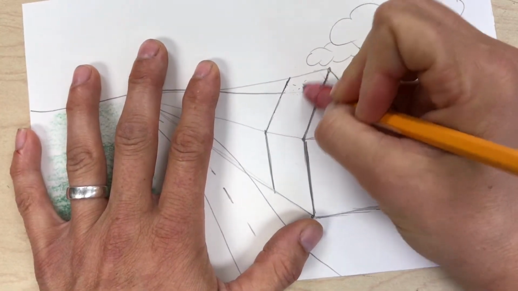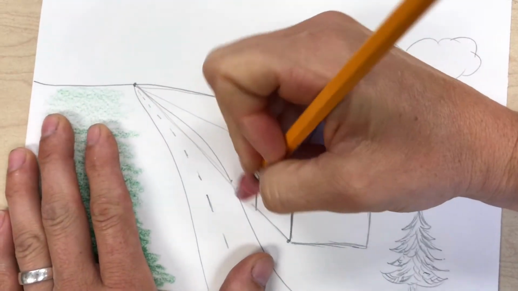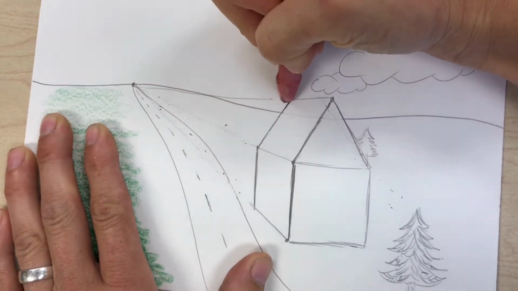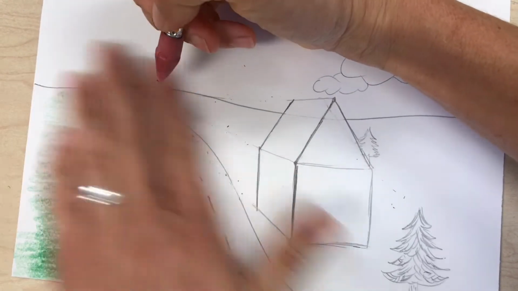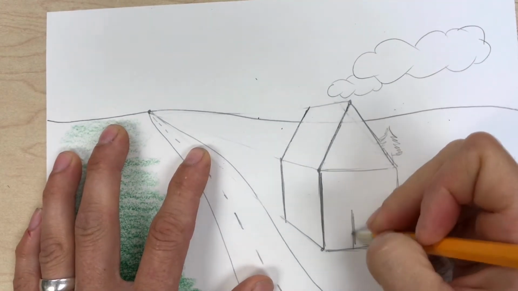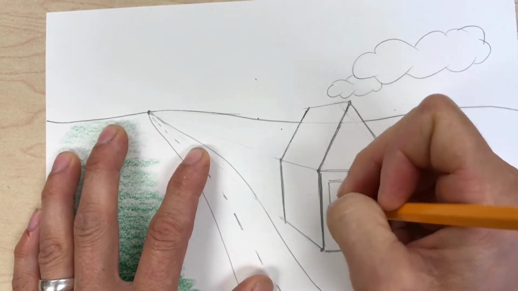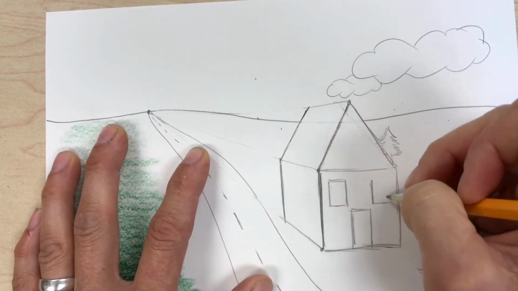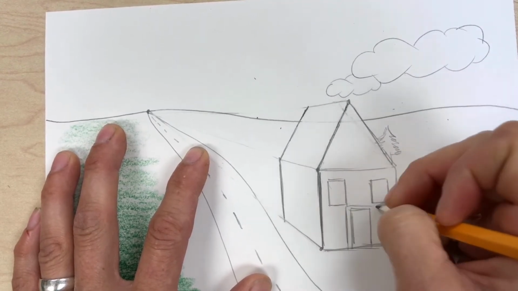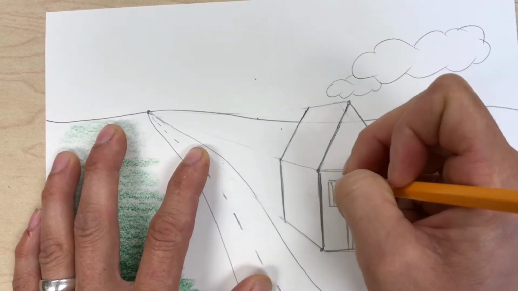Now I can erase because I'm overlapping my horizon line right here. I can also erase these lines. These were just guides to help me draw in perspective going to my vanishing point. I could add windows and doors to my house. The more details, I think, the better. So if you added shutters, doorknob, and just all kinds of little details, it makes it look more realistic.